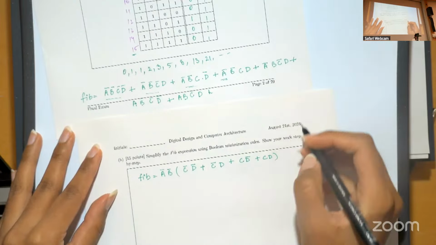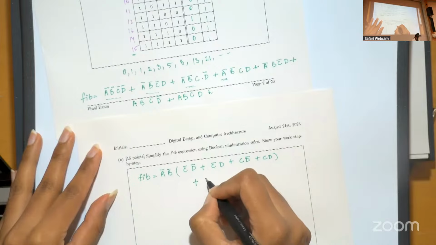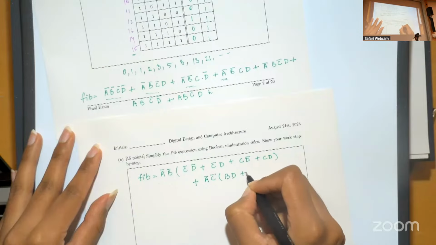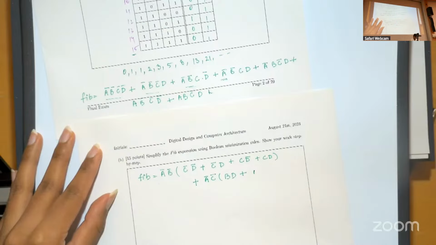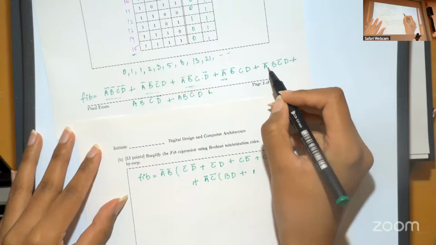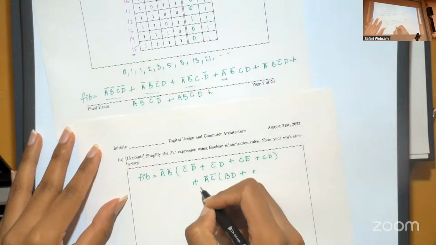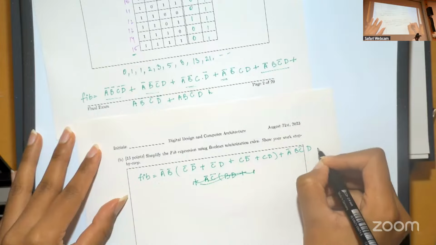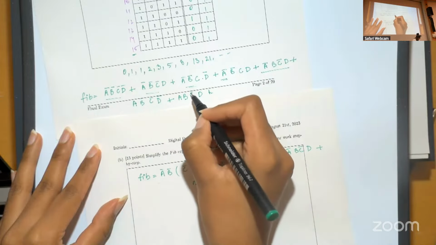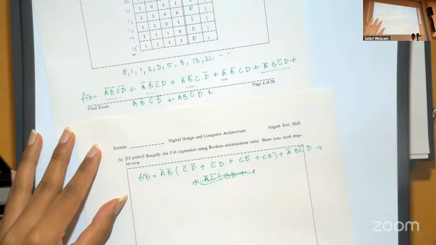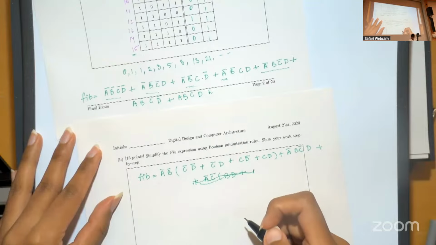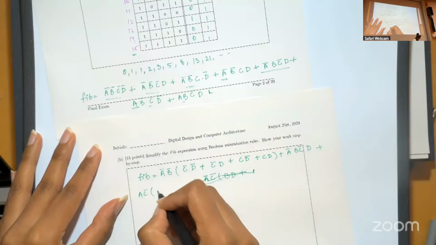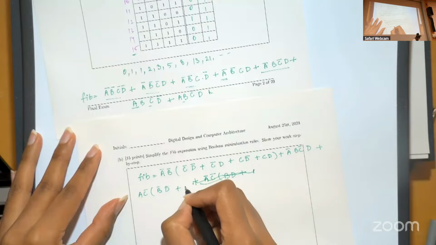And similarly, for the second one, you can take A bar and C bar out. It would be BD plus, sorry, I think it is not there. So yeah, you can't take this out. So this will be there. But from here, you can take, just a second. Okay, so this is AC bar and AC bar. So here you can take the AC bar out and B bar, D bar plus BD.